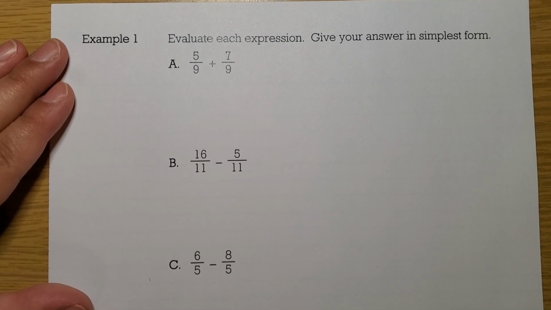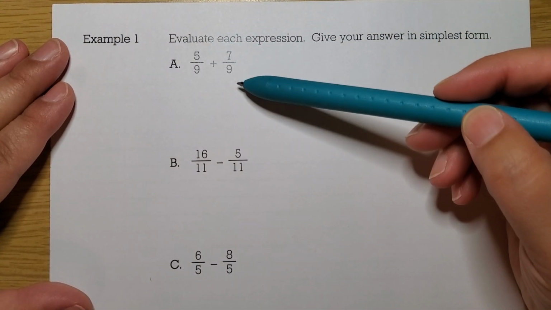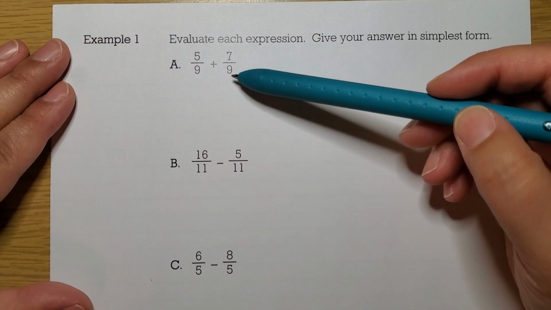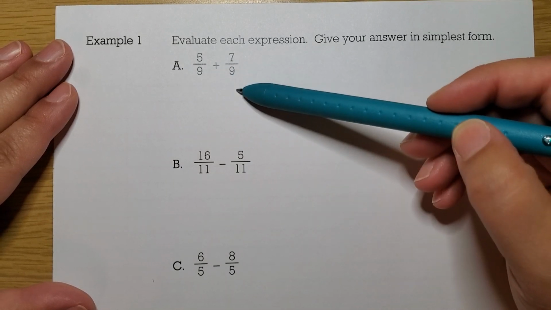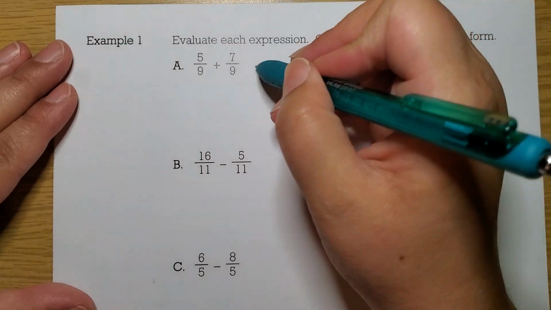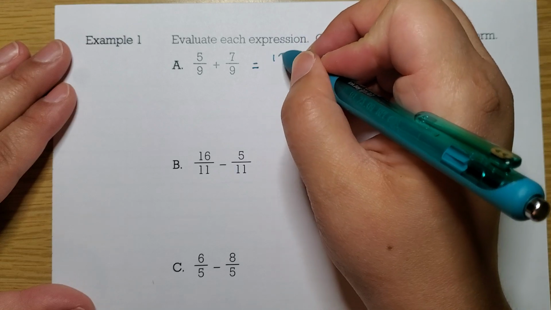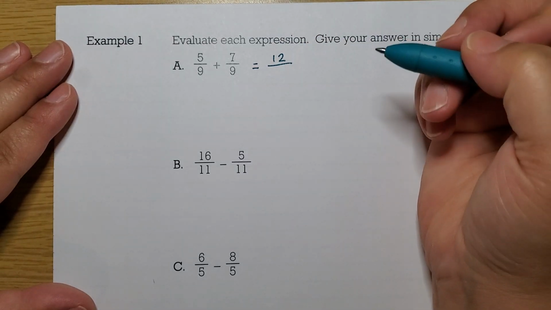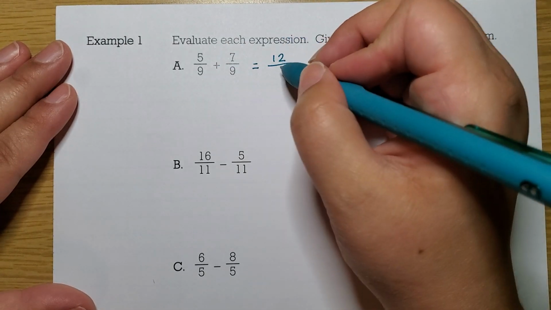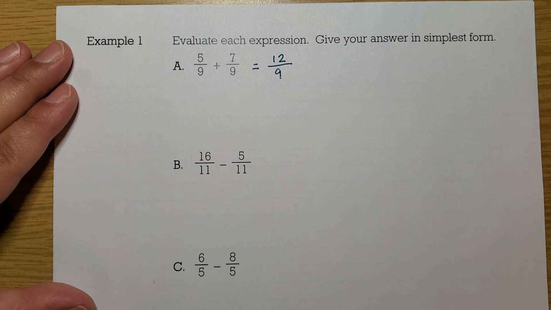For this example, the very first problem we're going to solve is 5/9 plus 7/9. You want to check to make sure your denominators are the same, which they are. So we're just going to add the top numbers. 5 plus 7 is 12. And the sizes of our pieces were ninths, so we keep it ninths. Then at the end, you want to simplify your answer.